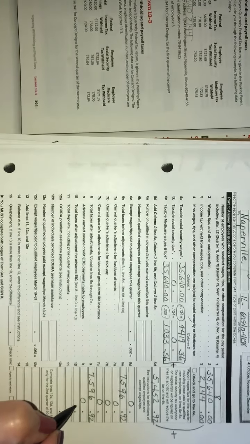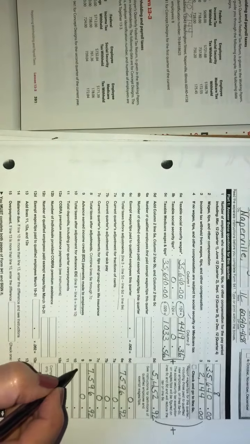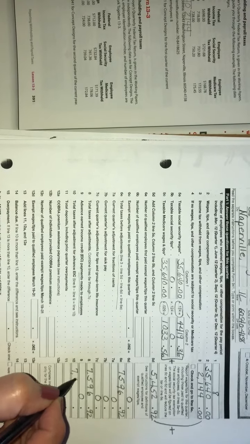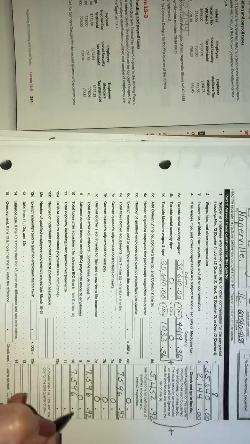There are no advanced earnings that are made to your employees, 0. Again, don't leave anything blank. So again, we carry this same number down, $7,596.92.